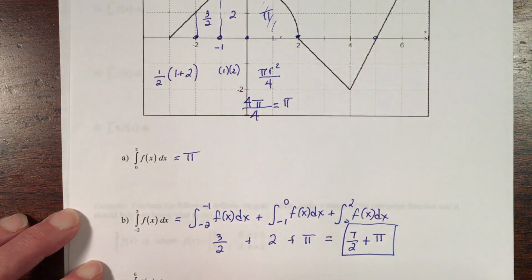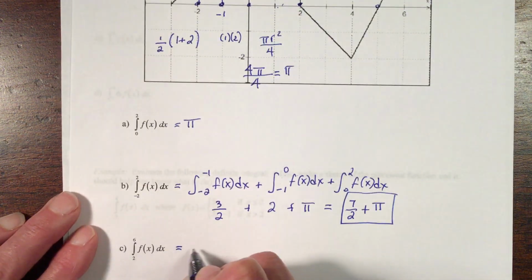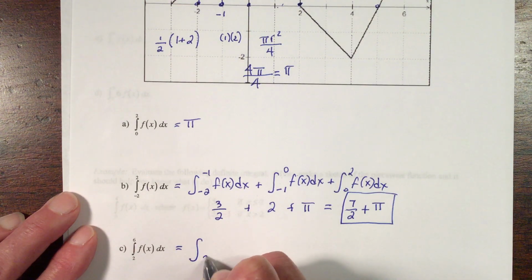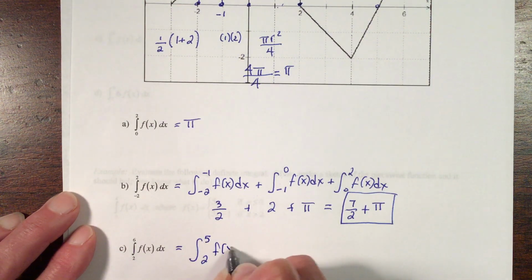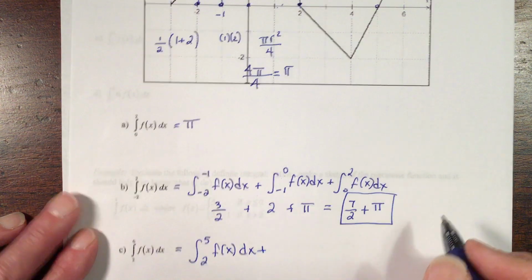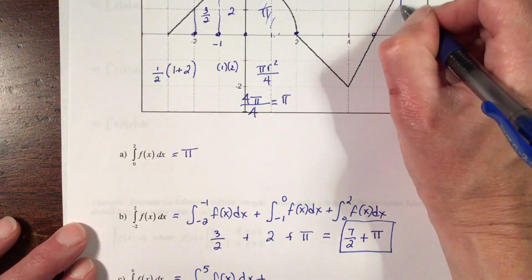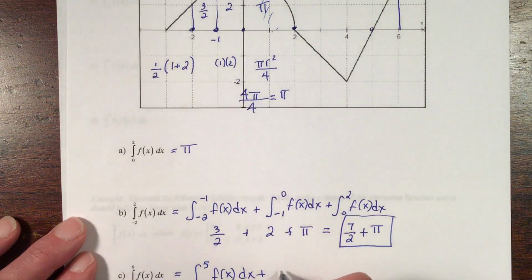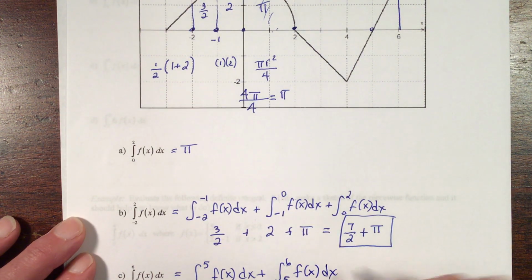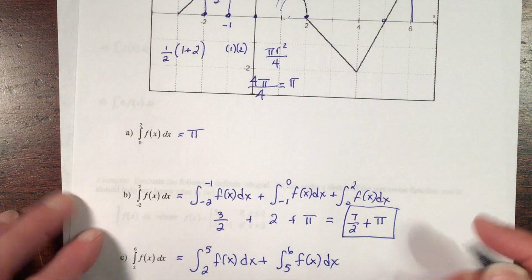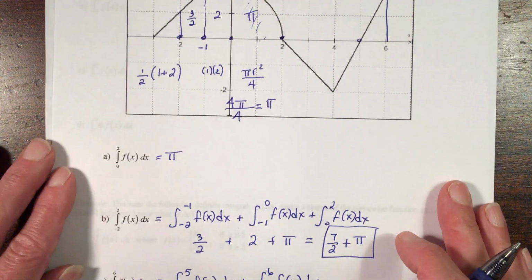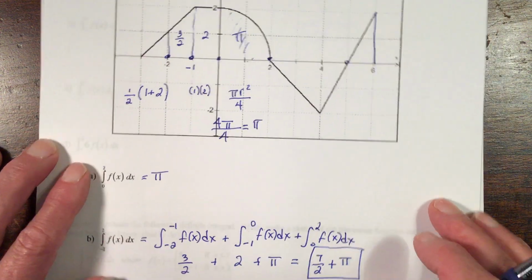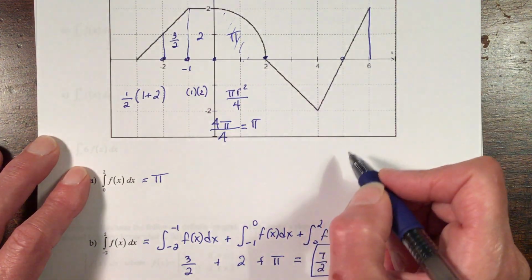So I have the integral from 2 to 5 of f of x dx, plus, then I'm going to have this piece from 5 to 6 of f of x dx. And both of these are geometric shapes, so we can easily calculate the area of each section individually.